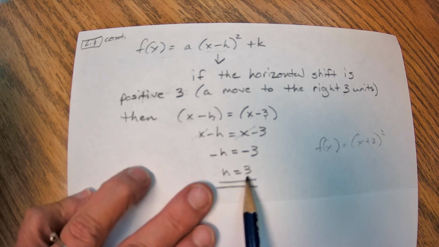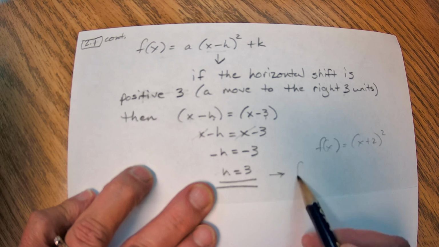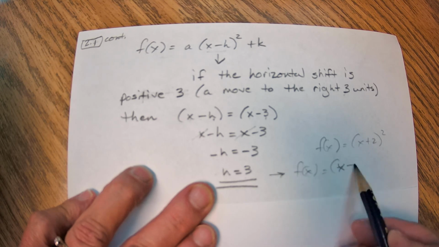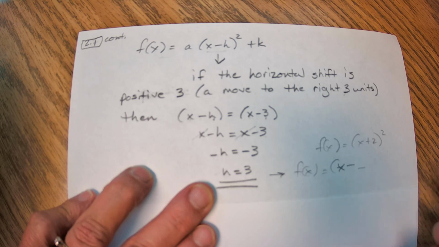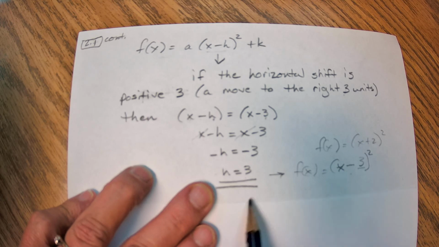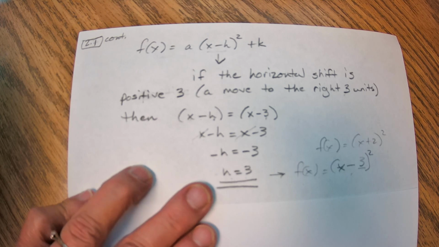So if h is positive 3, that means that part of my function would be x minus whatever h is, which is 3. So because h is positive and it's a move to the right, but inside parentheses, it's going to say x minus 3. Hopefully that clears it up.